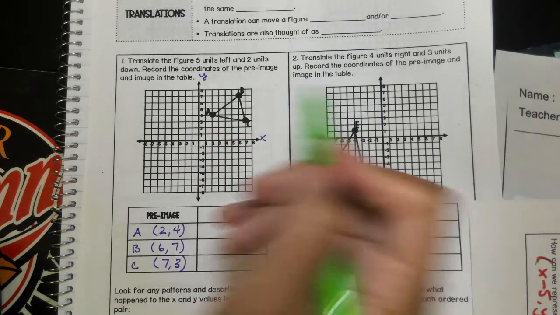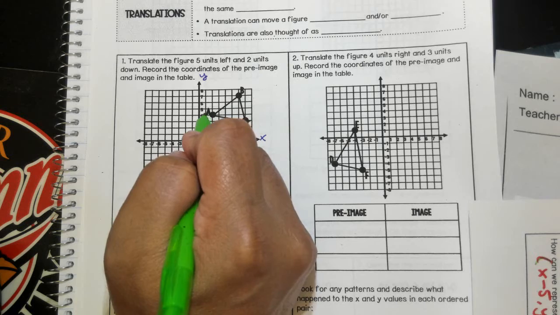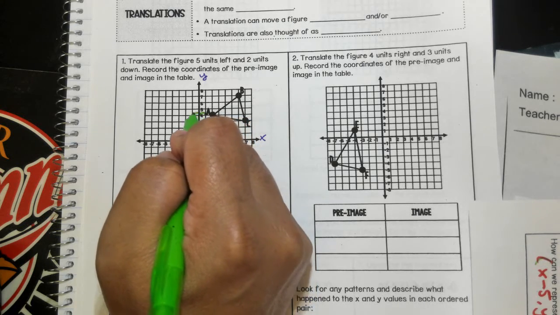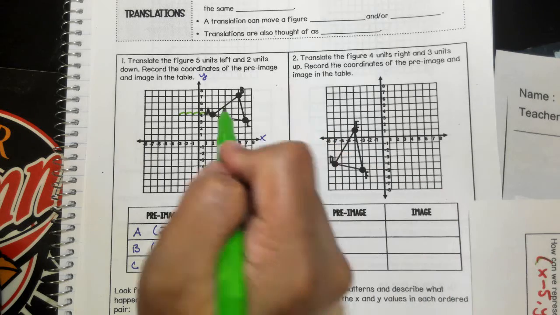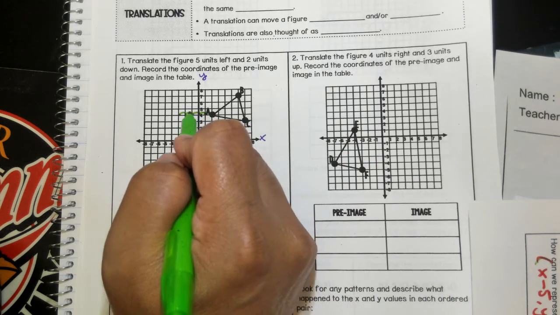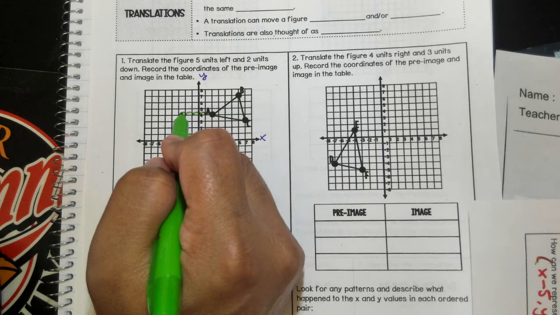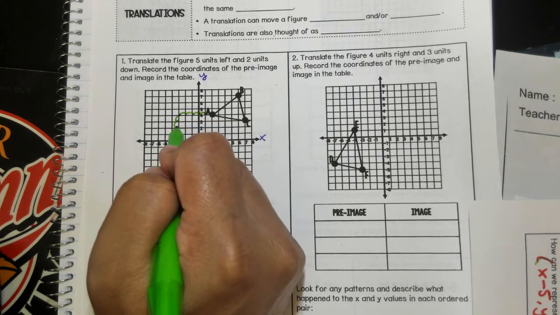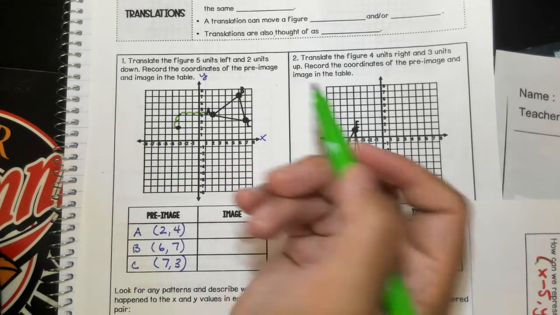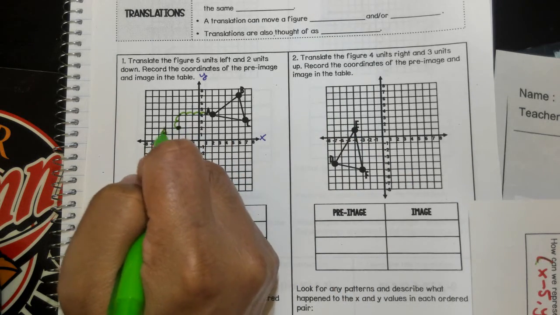So I'm going to show you A. From here, I'm going to do 1, 2, 3, 4, 5. Okay, so see here is 1, 2, 3, 4, 5, and then from here I'm going to go 2 units down. 1, 2, right here. So this point is going to be my A prime.